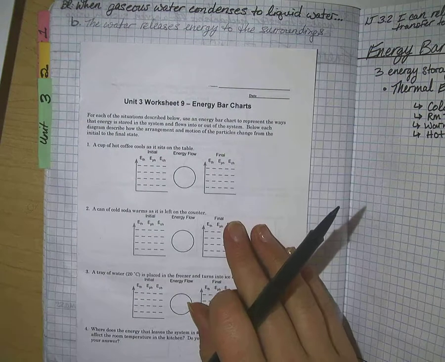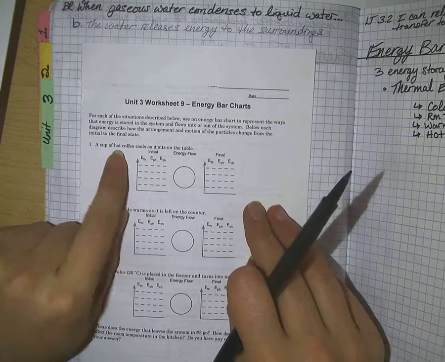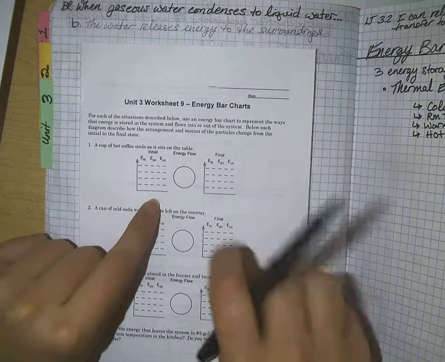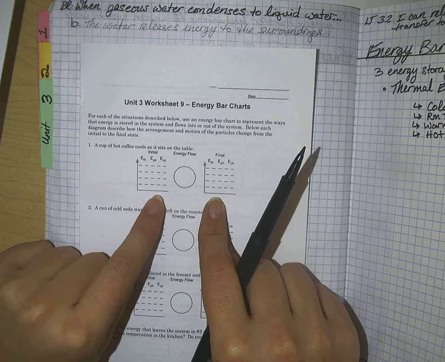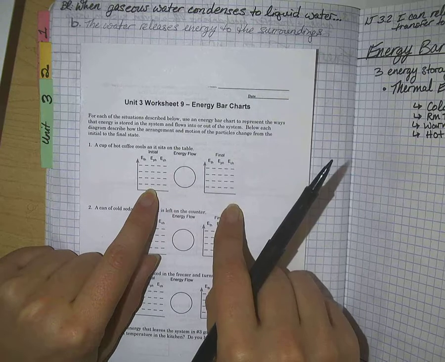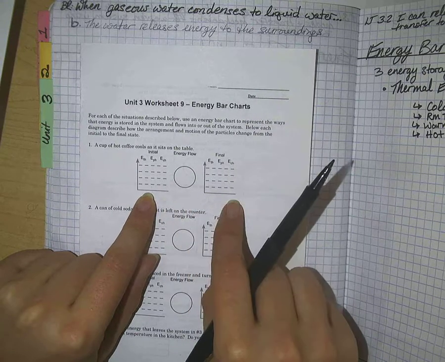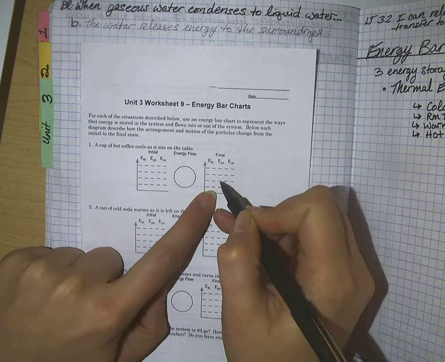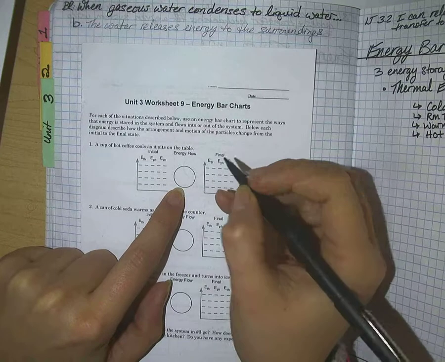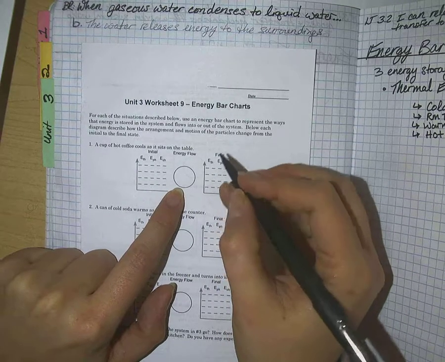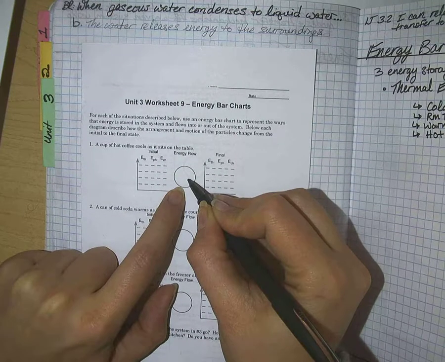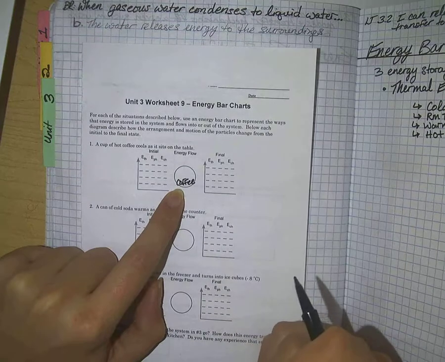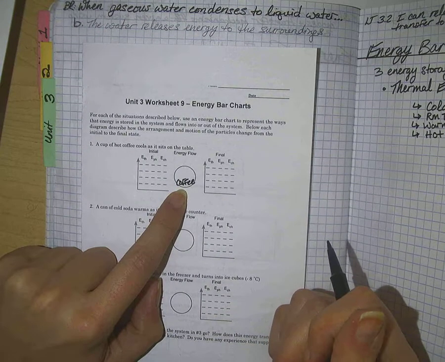All right, so starting with only thermal energy, we have a problem here. A cup of hot coffee cools as it sits on the table. This is what I call energy bar charts, or sometimes you'll hear me call them LOL charts. LOL, get it? Okay. Anyway, so we're going to draw a bar chart before and an after, and then this center part represents the system, and we're going to show the change from the before to the after here in the center. So we're talking about coffee. Go ahead and write coffee in that circle in the middle.